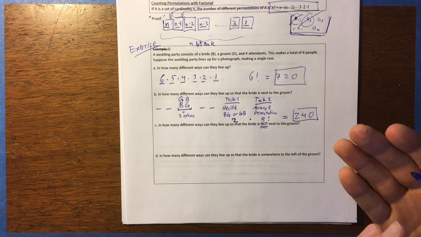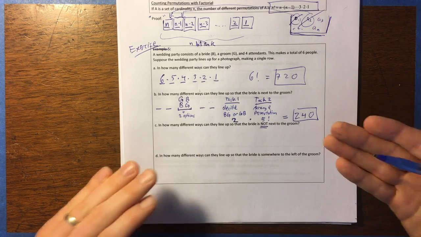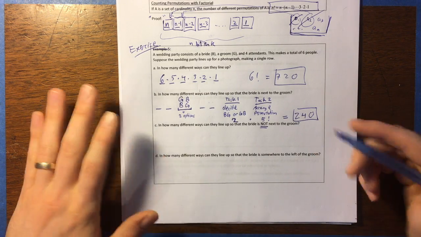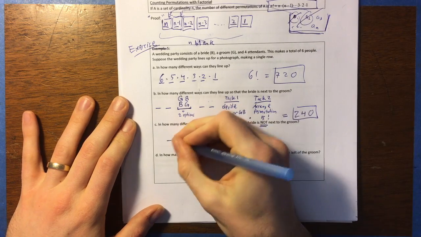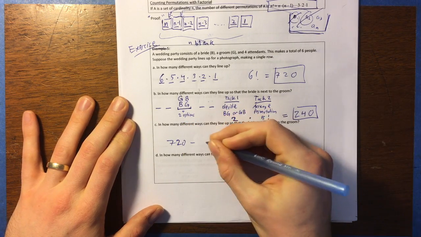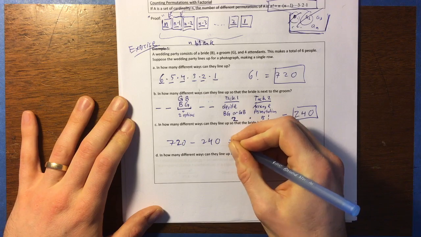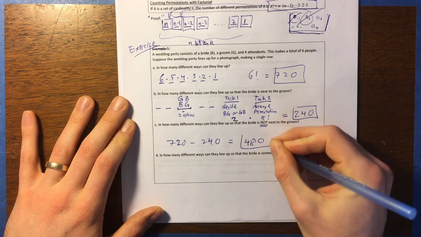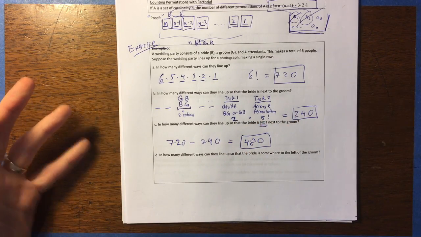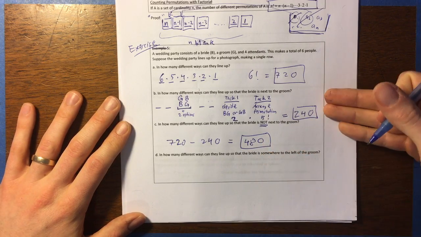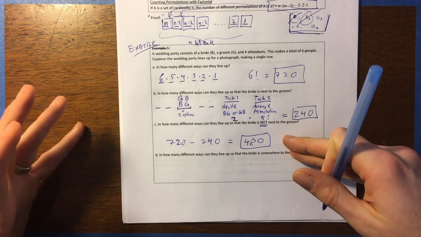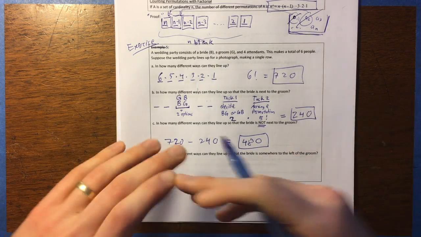So if you want the bride and the groom to be standing not next to each other, it should be the other 720 minus 240, which is 480 ways, right? It's just all the ones that weren't included in the 240. Those other ones are where they're not standing next to each other.